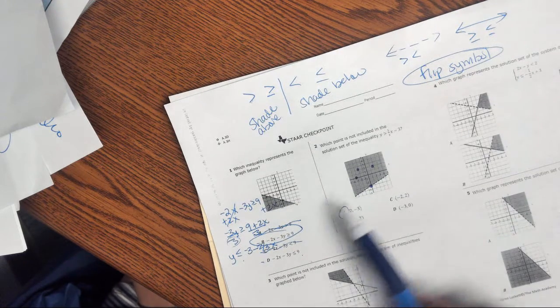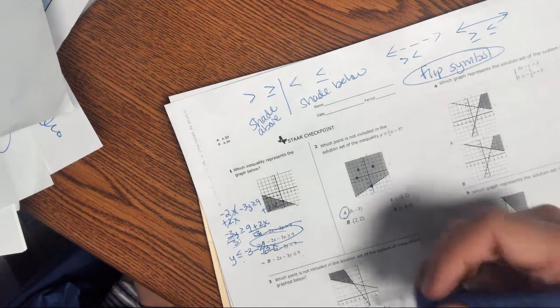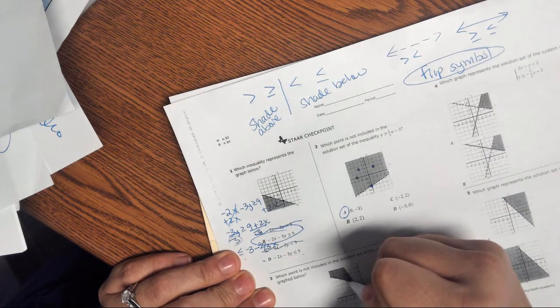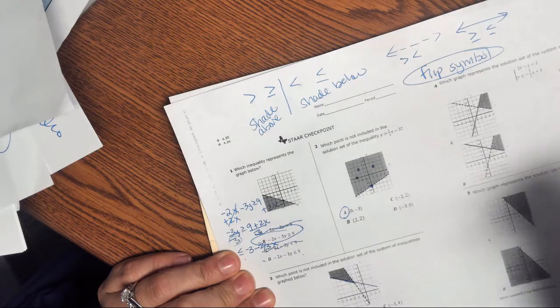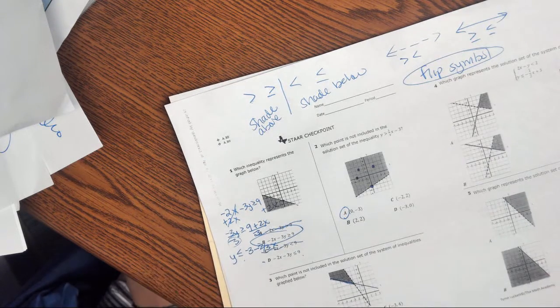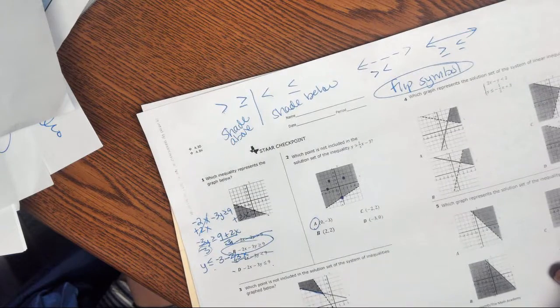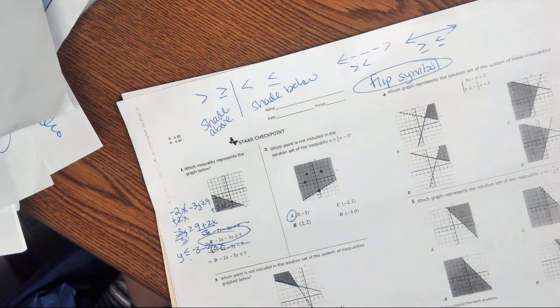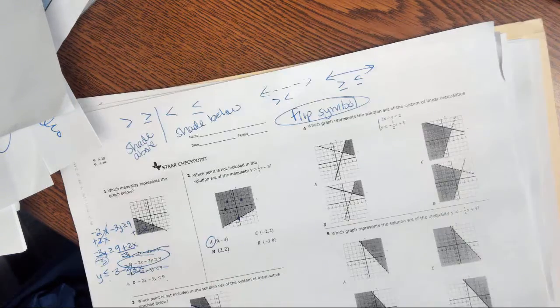So number 3 is very similar to number 2, except it's a system. So it can be on this line or in the shaded part, but not on that dotted line. So you should be able to do that one. I'm going to go and push pause. I want you to do the same thing, and then I'm going to move on to number 4.